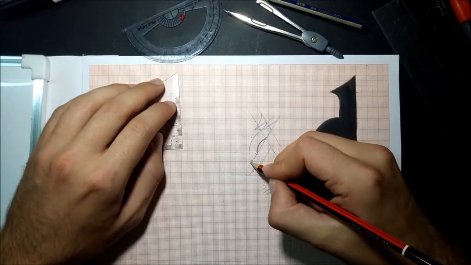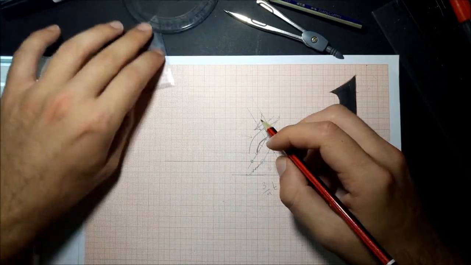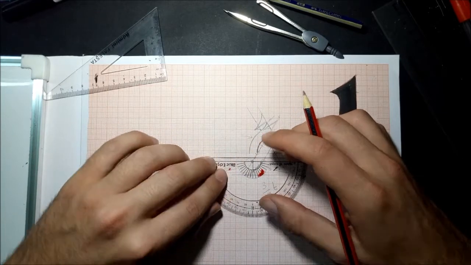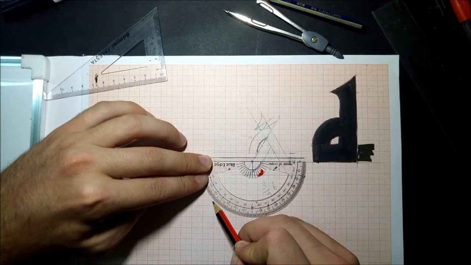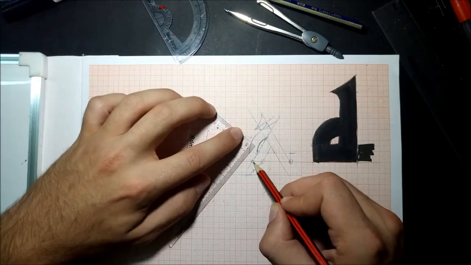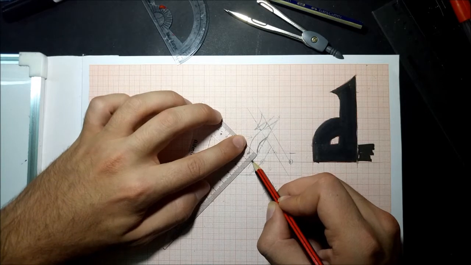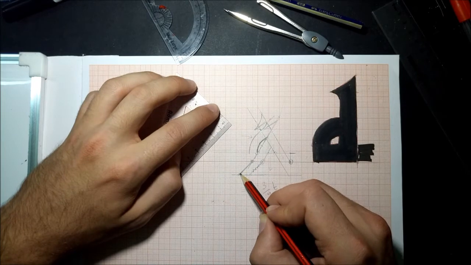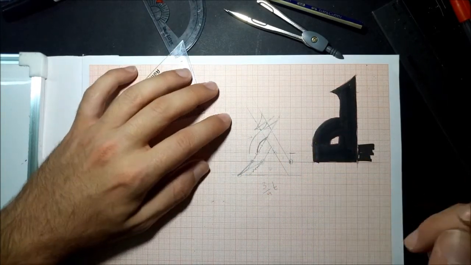We are going to take this point, this intersection, the outer edge, and take 45 degrees from here, as we can see, and connect this line to this line. There you have it. Now this point, you connect the other point to it, and this is the shape to it.